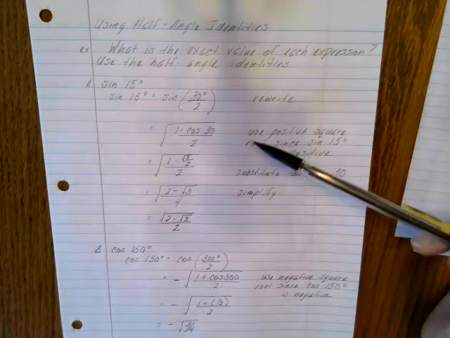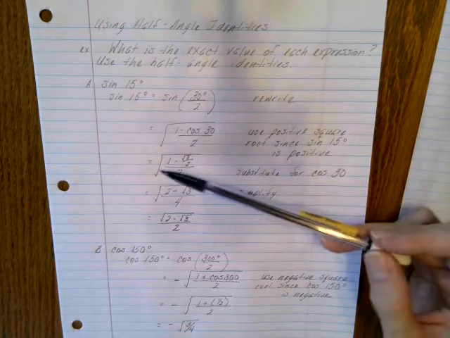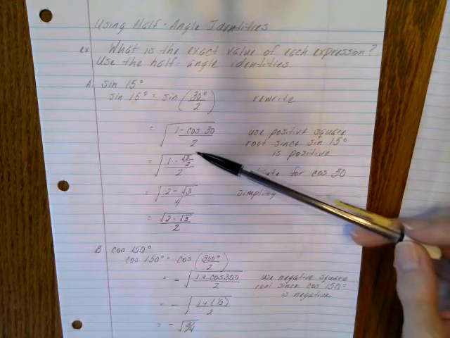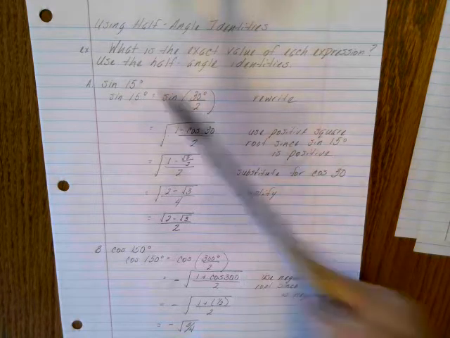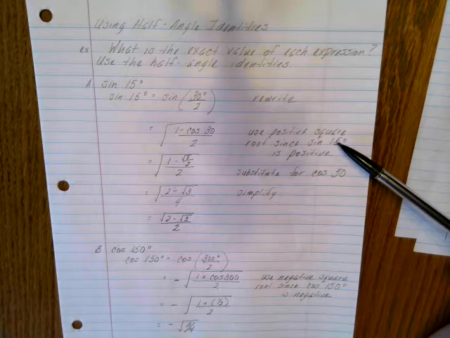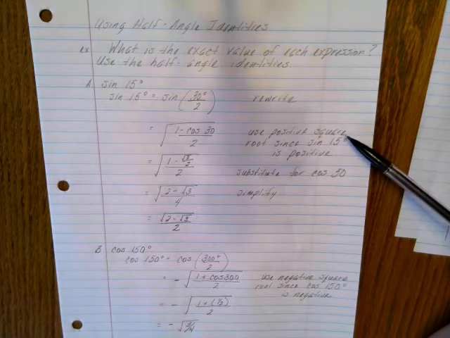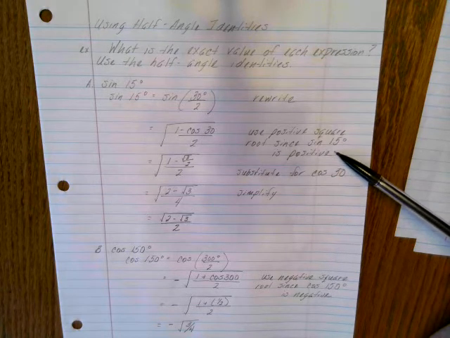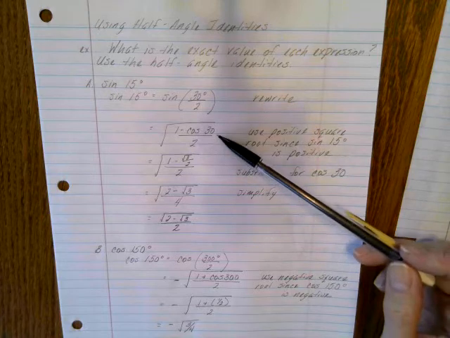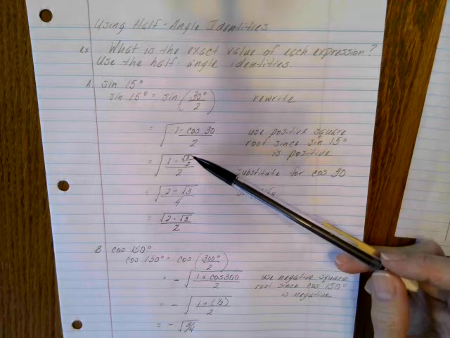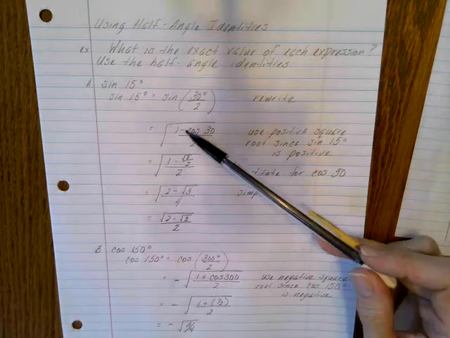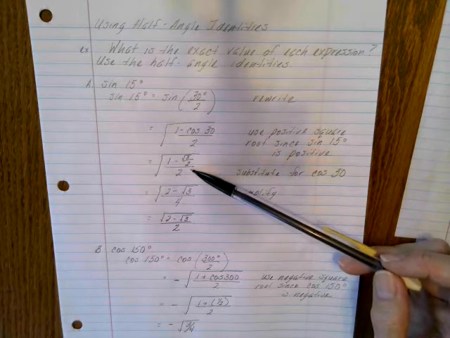And now I'm just going to follow the rules. That's going to be the square root of 1 minus cosine 30 over 2. I know that the sine of 15, my original, lies in the quadrant that's going to give me the positive square root. So I'm going to have a positive square root when I solve this. I'm going to figure out what the cosine of 30 is. It's going to be the negative, well, actually I'm subtracting it. It's going to be the square root of 3 over 2.